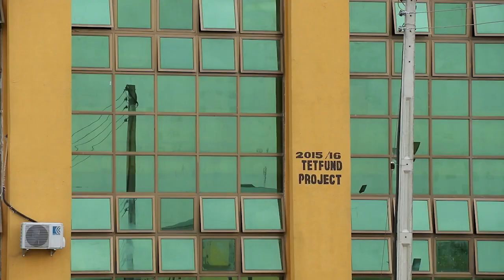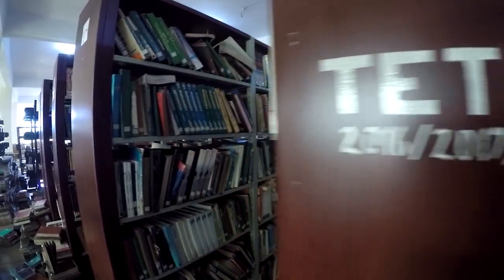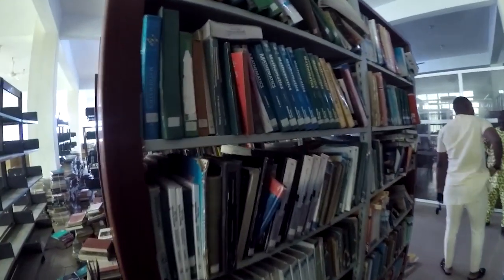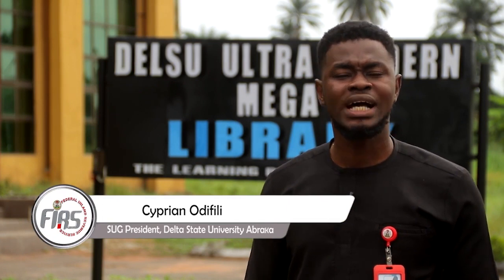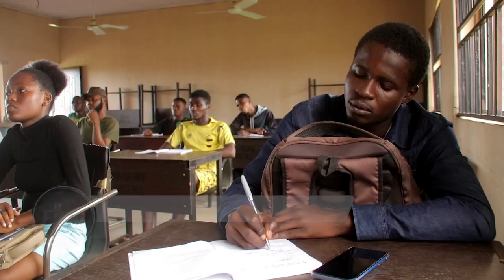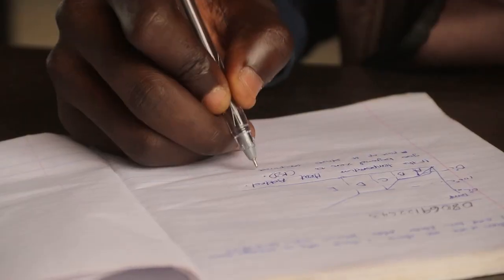The federal government of Nigeria, from all indications, has succeeded in utilizing these taxpayers' money effectively in the interest of the Nigerian student. So to enable the TED Fund initiative to achieve its aims and objectives, it is very important that Nigerian citizens be more patriotic with their taxes.